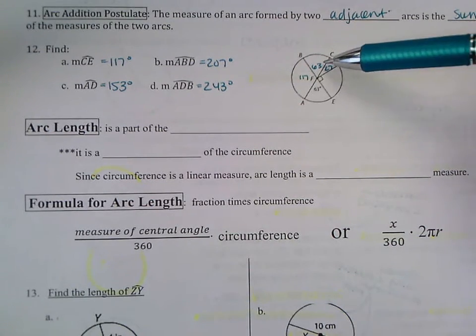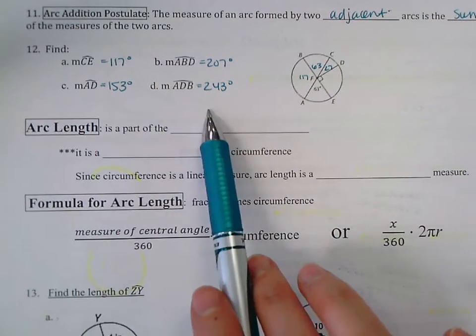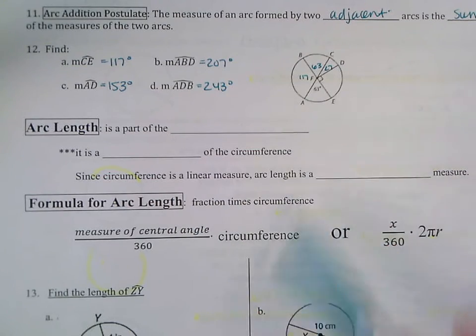But I would work on figuring out what the missing angle measures are so that when you're finding the arcs, then you can just combine whatever angles you need to. So that's my method for working through it, if that helps you. And then I did have some questions, good questions.